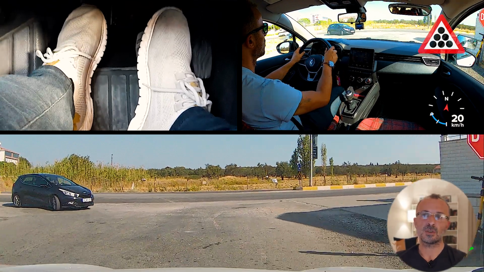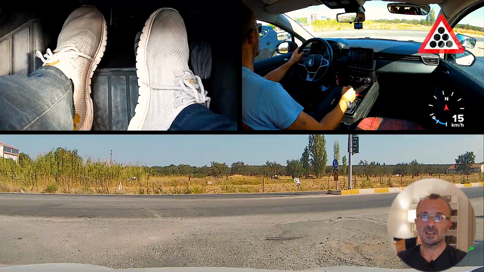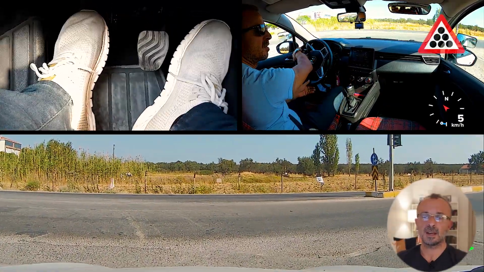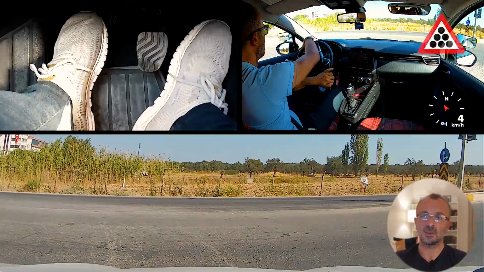Now, after passing the stop sign a little, he checks the left side and stops. He stopped and immediately shifted into first gear. After the vehicle passes, he continues on the road.